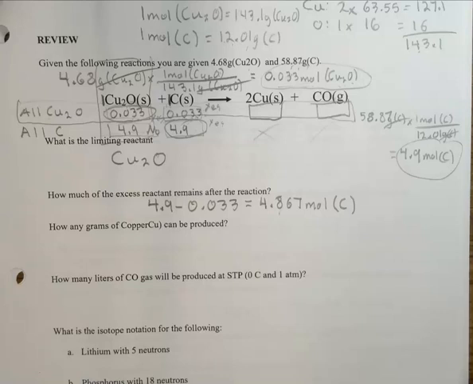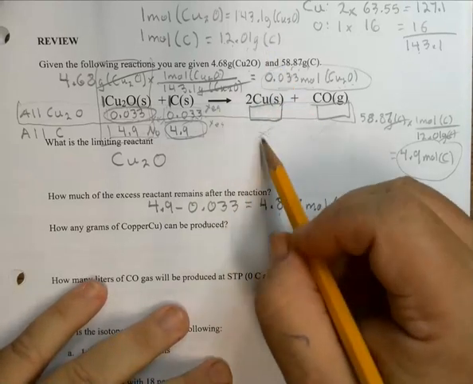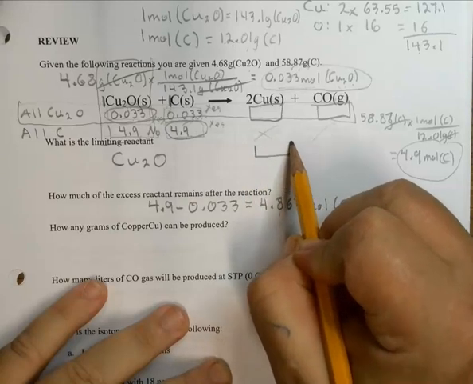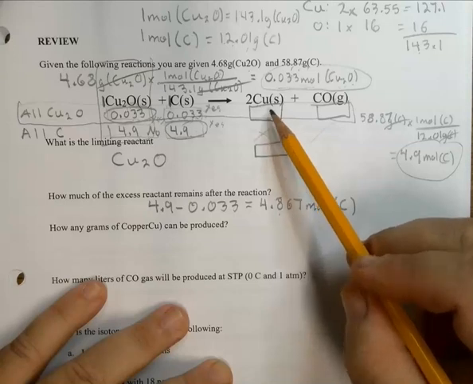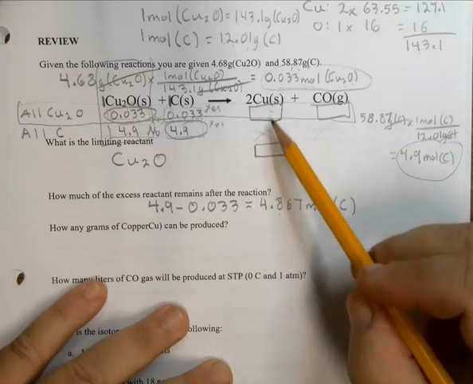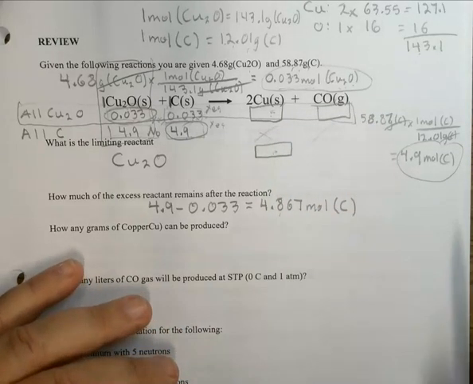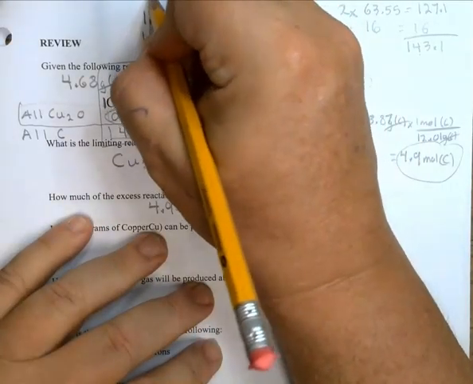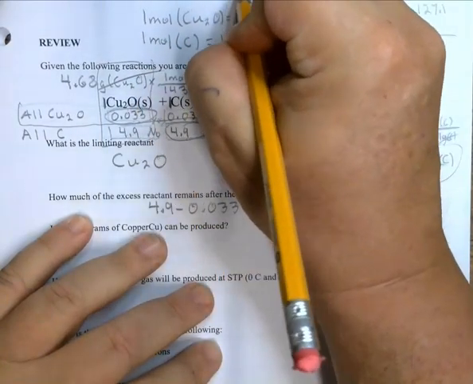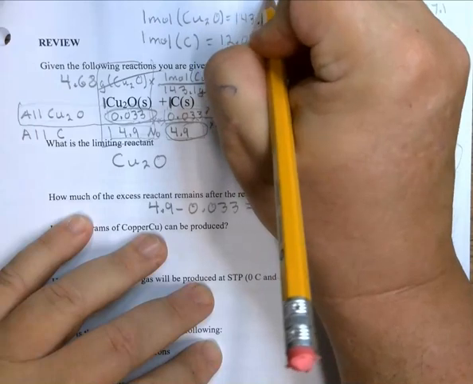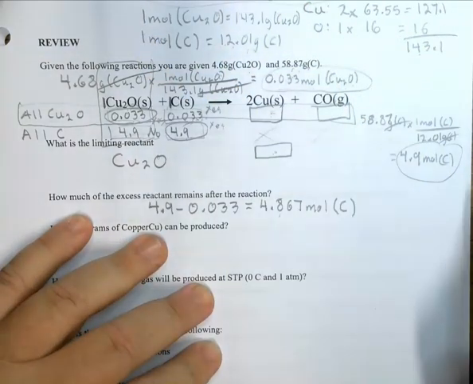Okay, how many grams of copper can be produced? So it's asking for this down here. Okay, I'm going to draw a box down here where I didn't have one before. So we need to figure out how many moles of copper we have. And then we need to use the molar mass for copper to get outside here. So let's go ahead and figure out what is the molar mass of copper. It's just of a single copper atom. And we have that number over here. So 1 mole, we're just talking pure copper this time, of Cu equals 63.55 grams of Cu. So that's the molar mass conversion we're going to use.